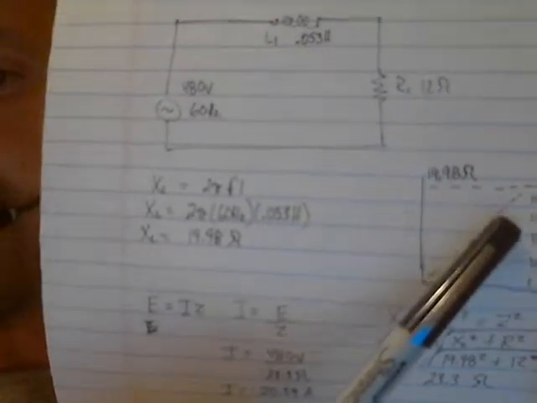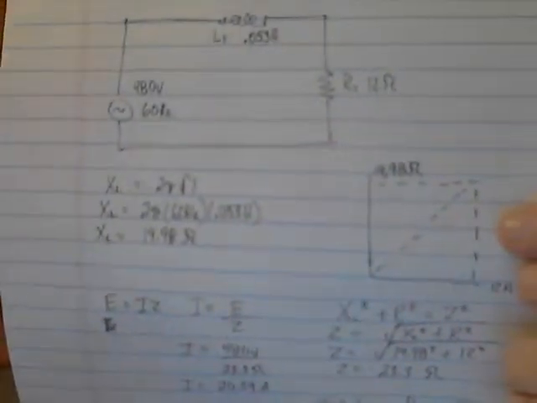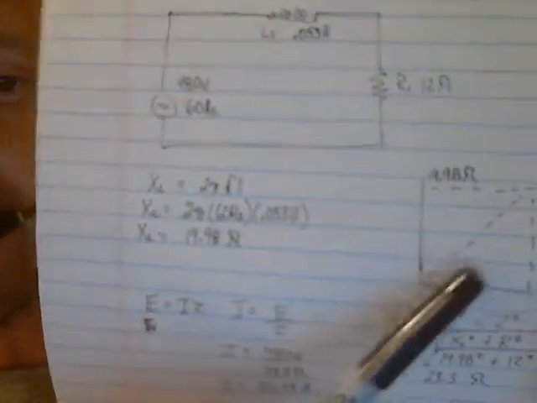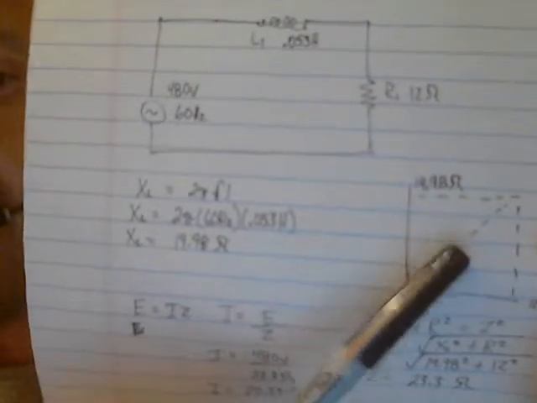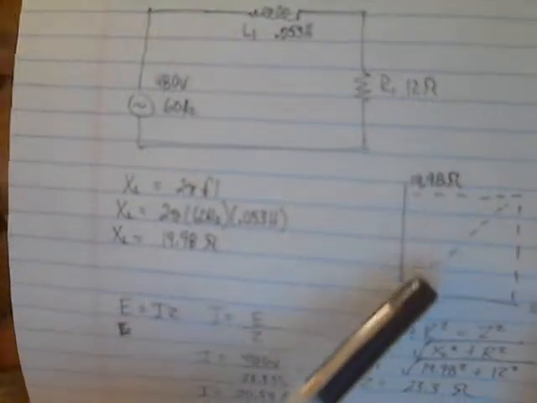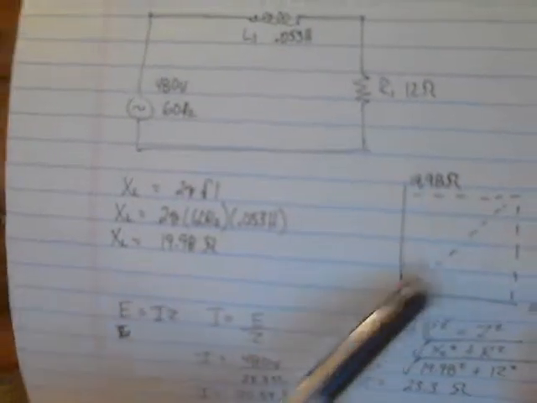And notice that if I dot in some lines to represent a line parallel to the resistance, and then another line parallel to my inductive reactance, I form a box. If we draw a line right through the middle of this box, it forms essentially two right triangles. This line that forms the hypotenuse of both of these right triangles is going to be our total impedance value. In other words, that's the value we come up with when we add vectorially our resistance and our inductive reactance, which are 90 degrees out of phase.